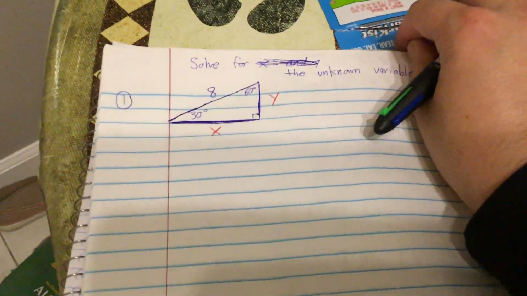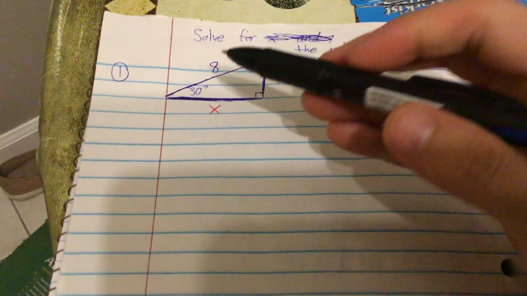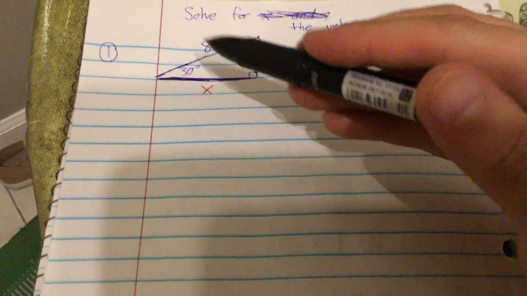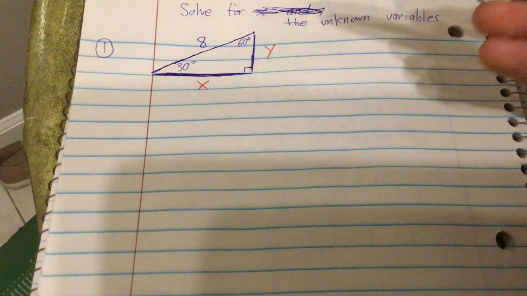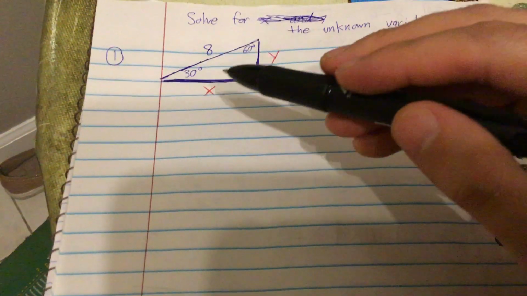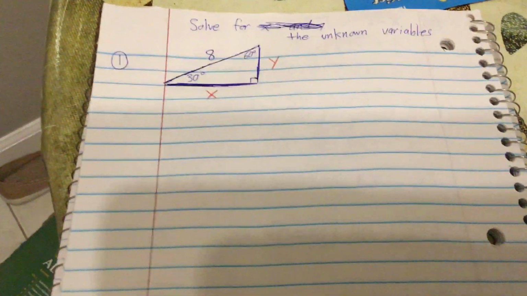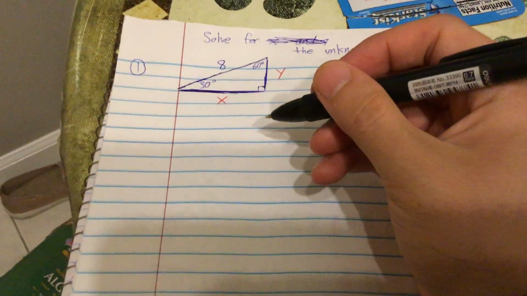So what does it look like I got? I've got a right triangle, specifically a 30, 60, 90 triangle. I know the hypotenuse. I'm trying to solve for the legs, the x and the y. So it doesn't matter which order you choose. So let's use our trig ratios appropriately.